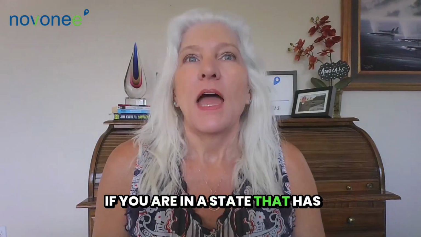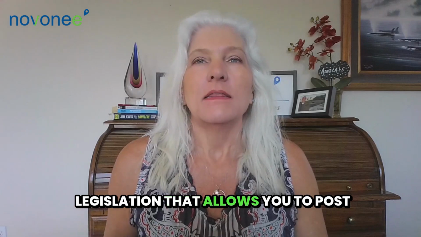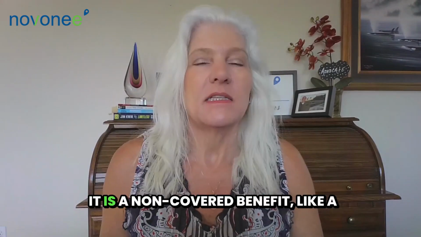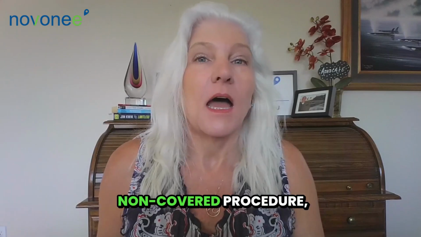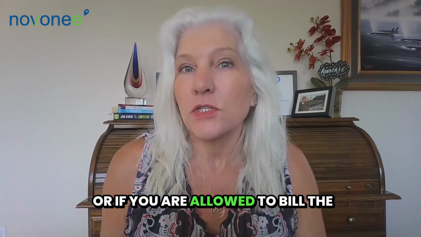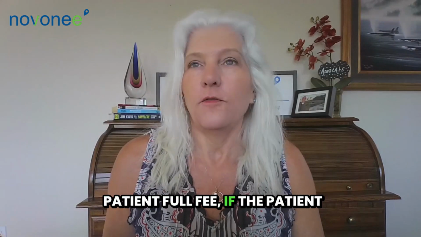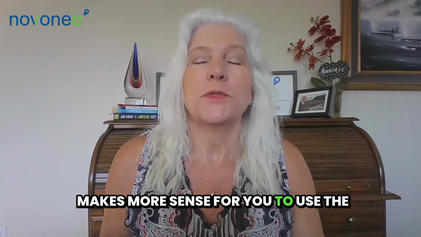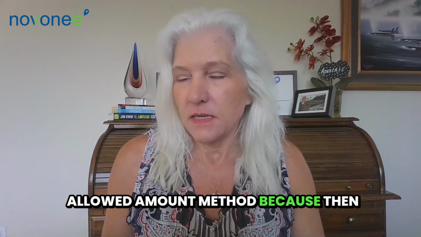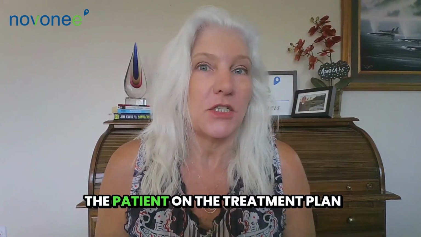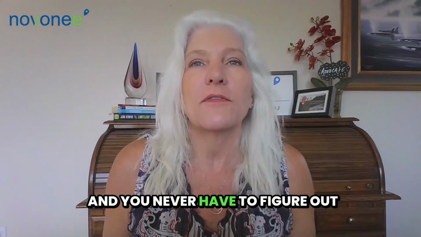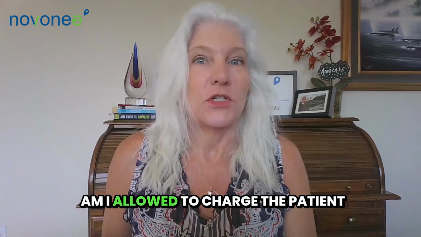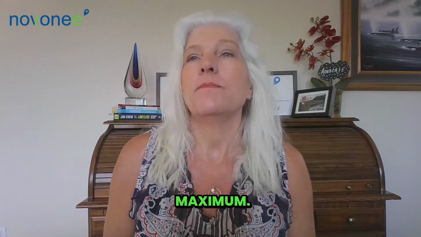If you are in a state that has legislation that allows you to post or bill the patient full fee if it is a non-covered benefit, like a non-covered procedure, or if you are allowed to bill the patient full fee if the patient goes over their maximum, it probably makes more sense for you to use the allowed amount method, because then you're always posting full fee to the patient on the treatment plan, and you never have to figure out, am I allowed to charge the patient full fee for this procedure? Am I allowed to charge the patient full fee because now they're going over their maximum?